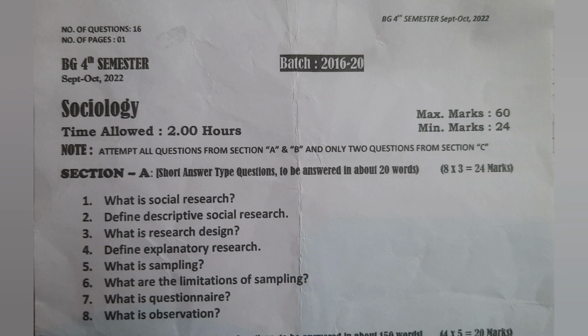Question number 1, what is social research? Question number 2, define descriptive social research. Question number 3, what is research design? Question number 4, define explanatory research.